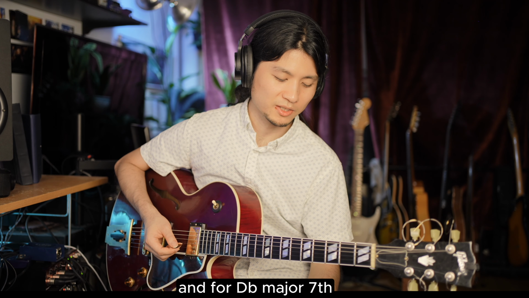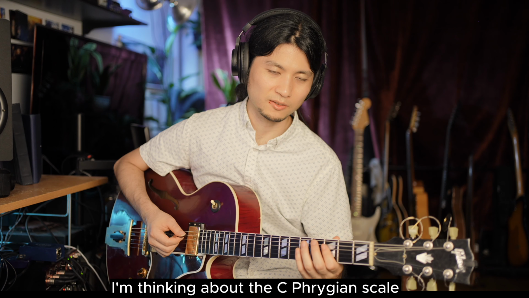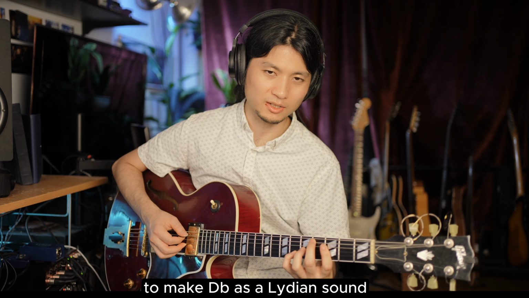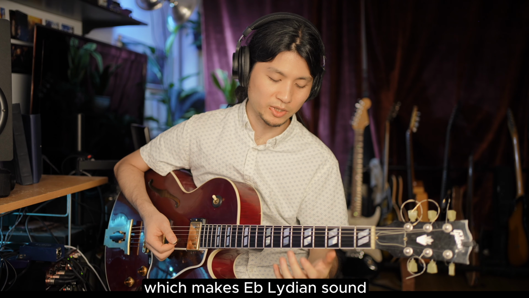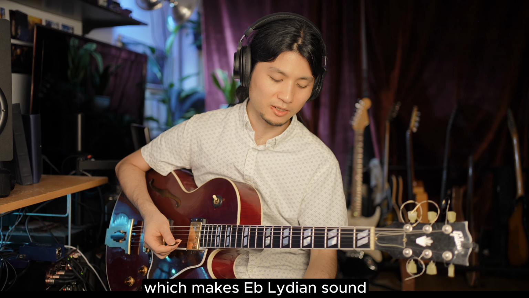And for D flat major 7th, I'm thinking about the C Phrygian scale, to make D flat as a Lydian sound. And E flat, it could be C Aeolian scale, which makes E flat Ionian, or C Dorian, which makes our E flat Lydian sound.